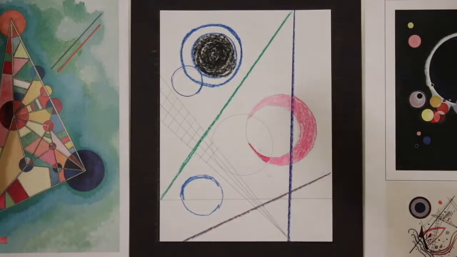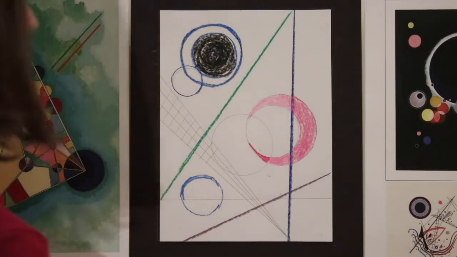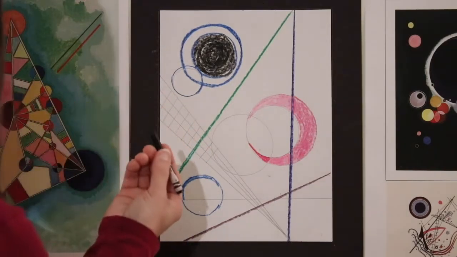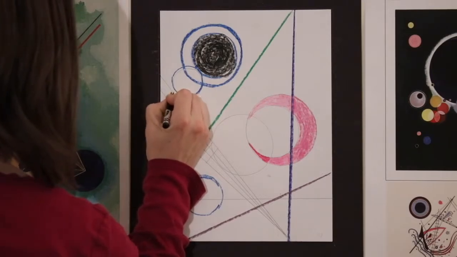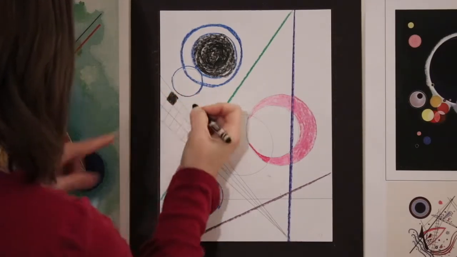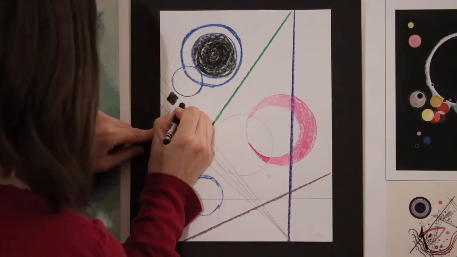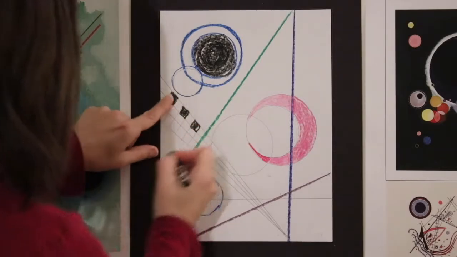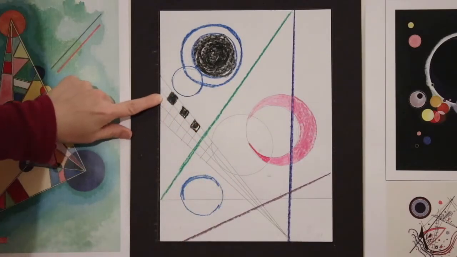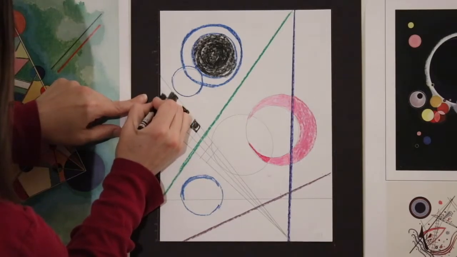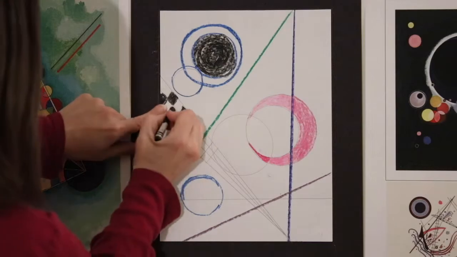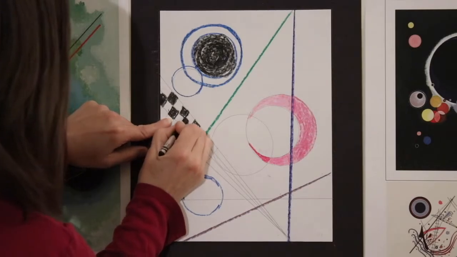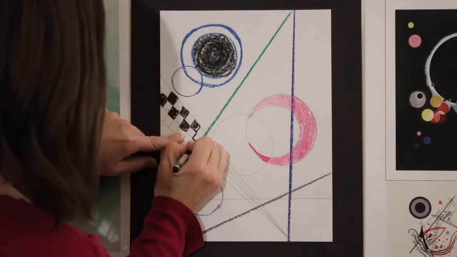So if you wanted to create a checkerboard pattern, you would go ahead and color in every other square. So for example, in this area right here, I'm going to use a black crayon and I'm going to color a square and skip one and color a square and skip one until I do that whole row. And then on the next row, I'm going to start here with the black and skip one. And I'm just going to go across and skip one until my checkerboard is completely filled in.